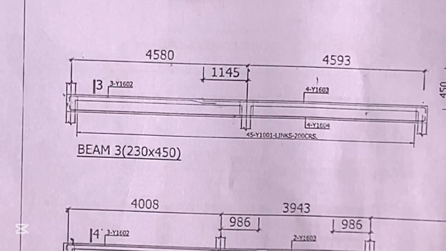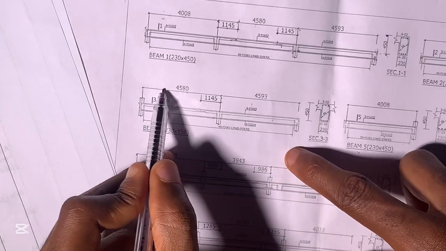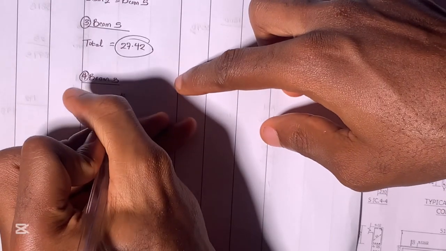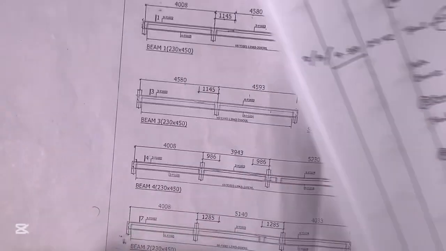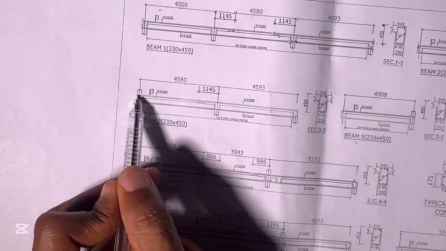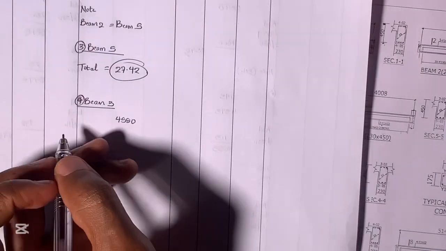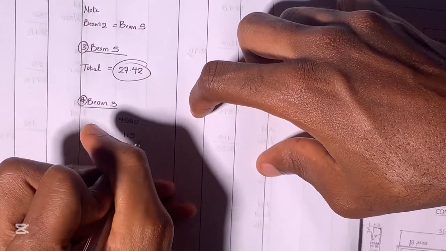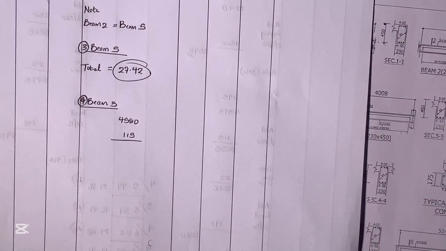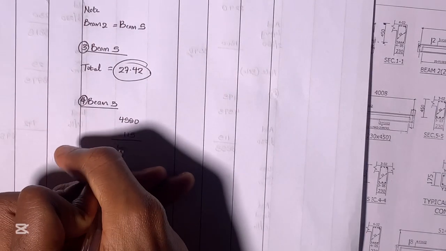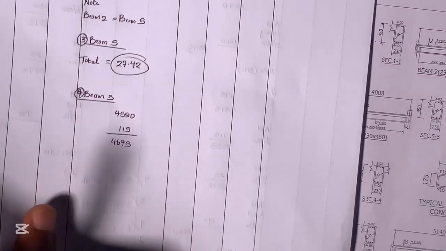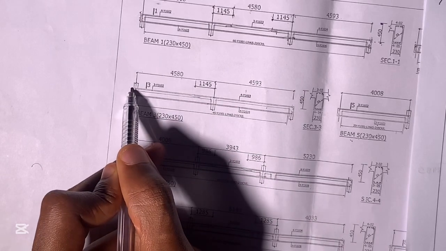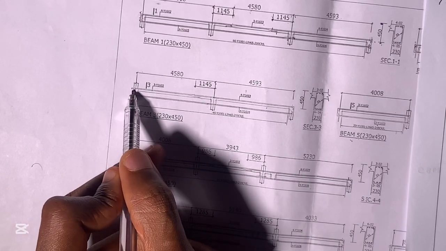So now let's do the maths. 4,518. We will now add half of the thickness of this column here to get us to the end of that beam, so plus 115, and that's going to give us 4,695. So it means that from this center point down to the end of this beam is 4,695.